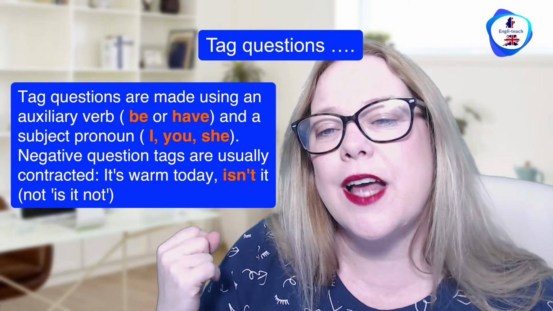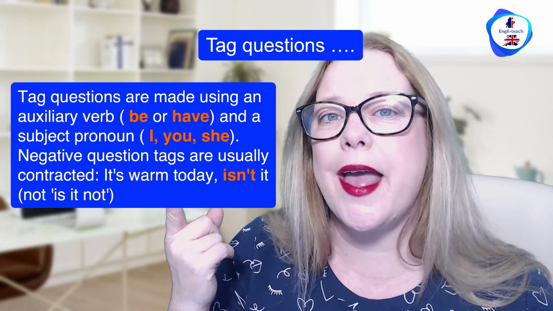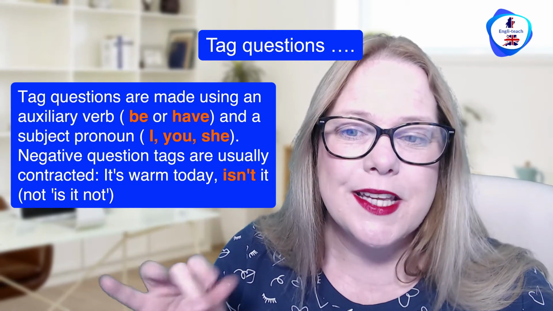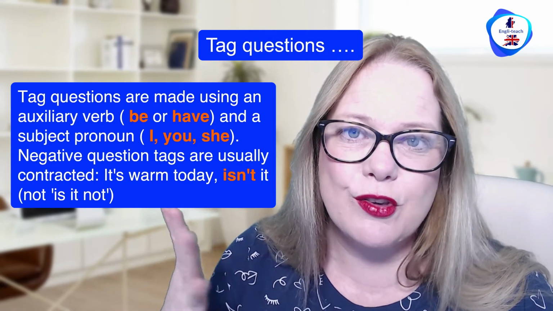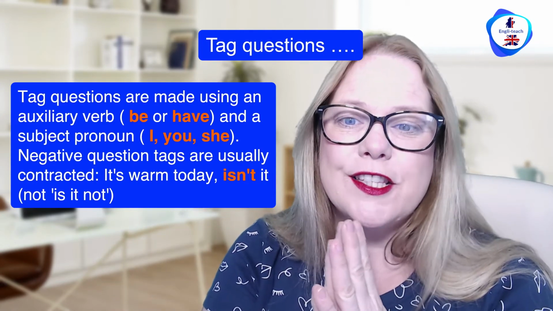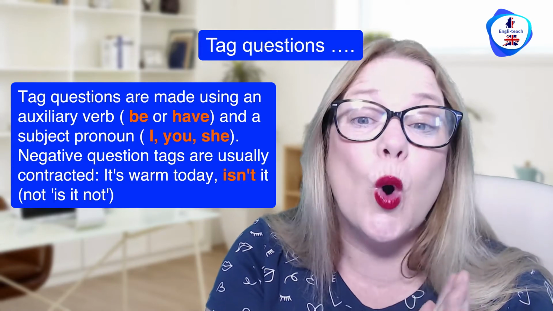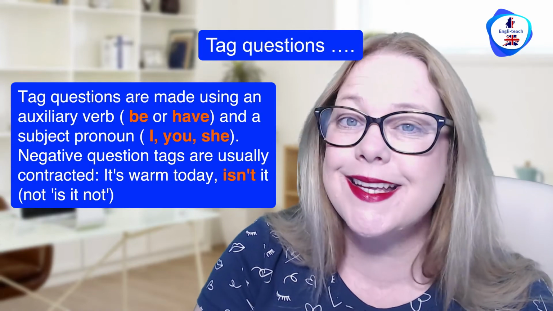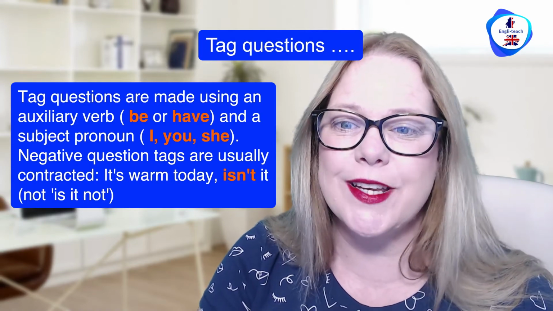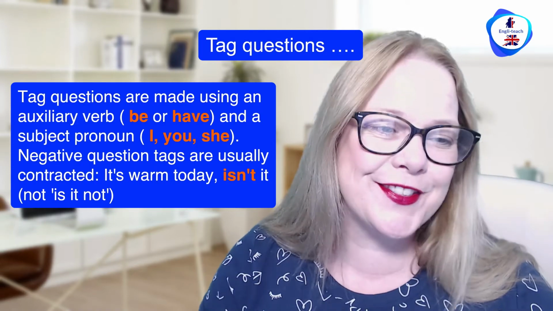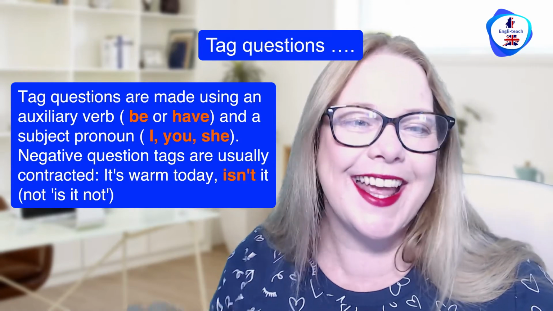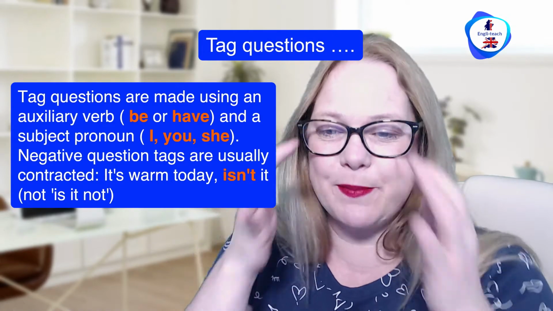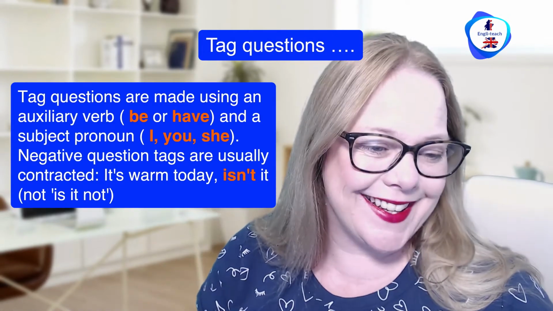We can use them in a positive way and also in a negative way. Negative question tags are usually contracted. So instead of saying it is warm today, we say it's warm today, isn't it? Not is it not, which is quite often a little thing that sometimes gets a little bit misplaced.